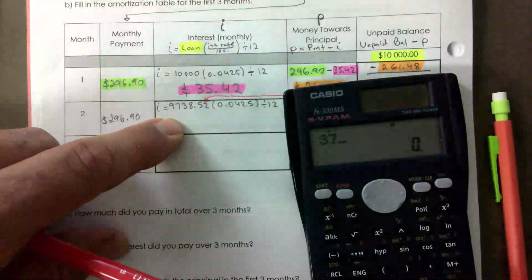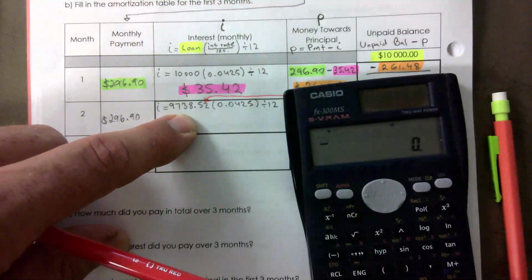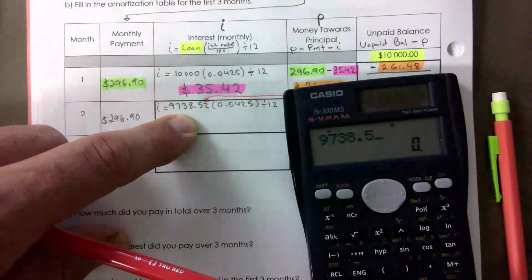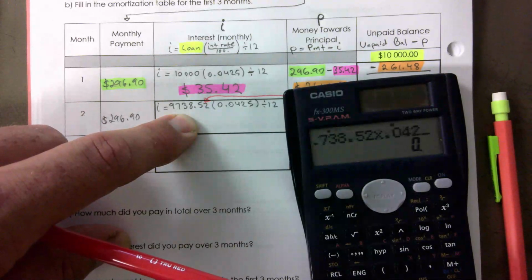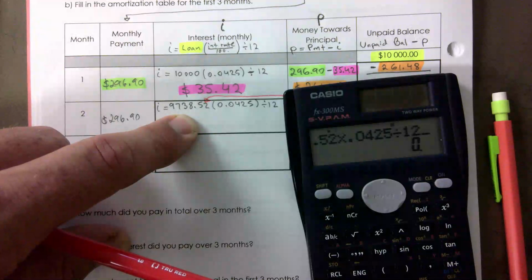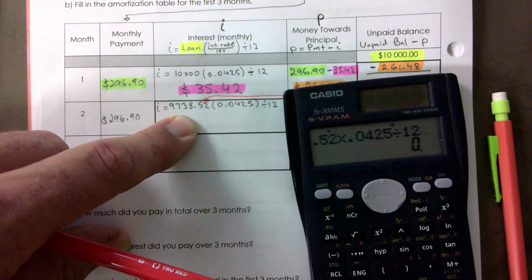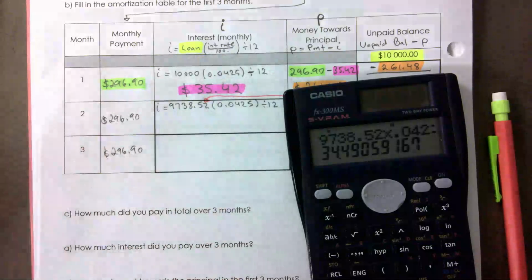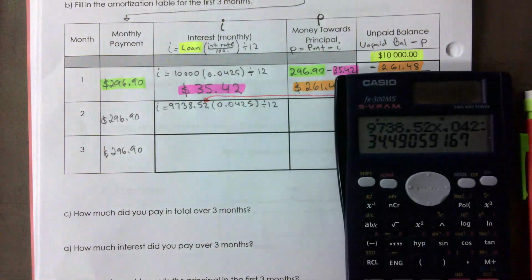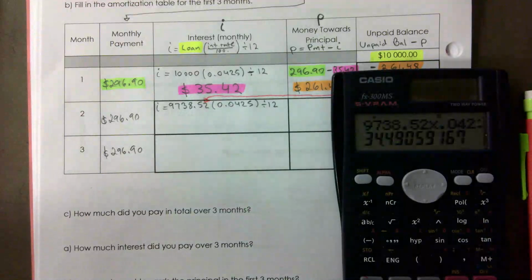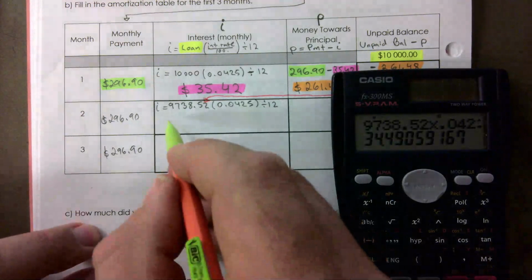So let's figure out the interest. It should be less than $35.42. The first month is the highest amount you're going to pay ever on interest, and then it goes down. So this is what, 34? Yes.